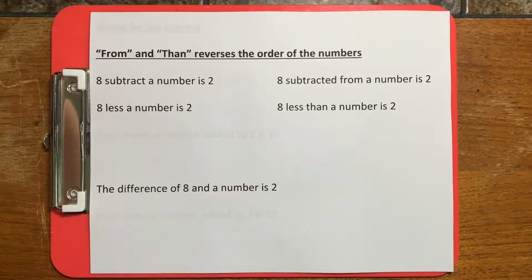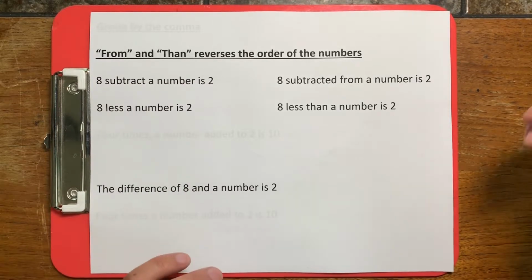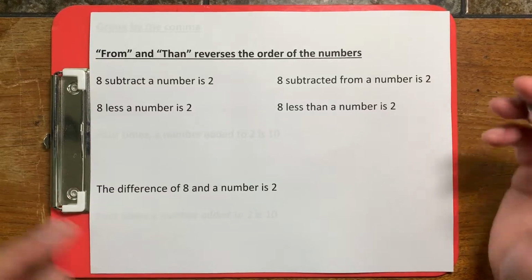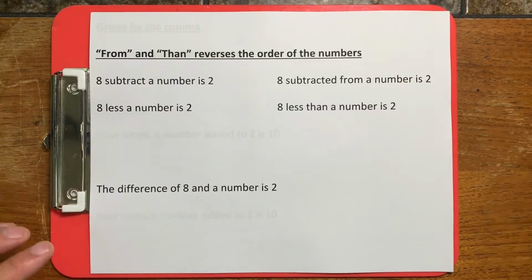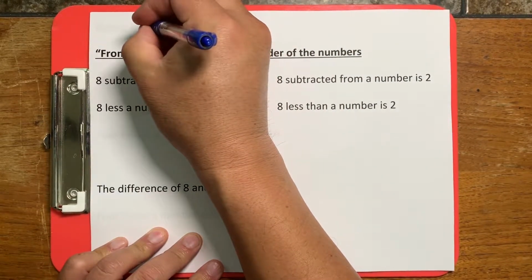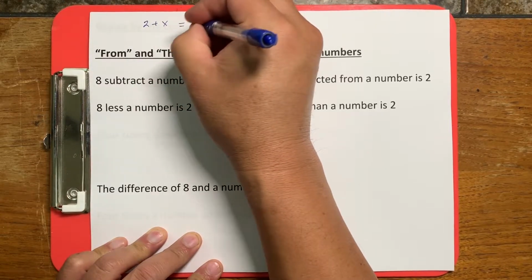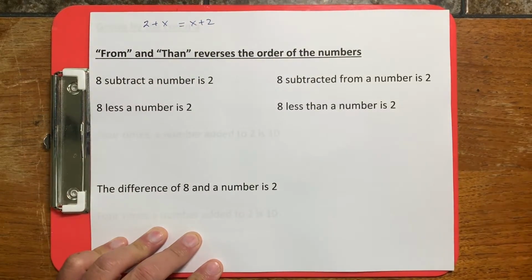Okay, so let's work on something that's slightly harder. Whenever we're looking at multiply or addition, we really don't care about what order you write the two numbers. So, for example, 2 plus x is the same as x plus 2.